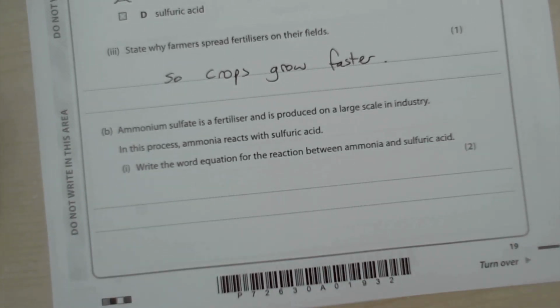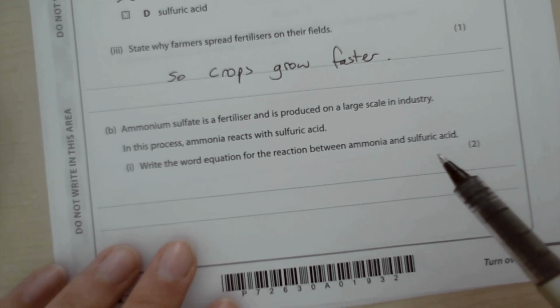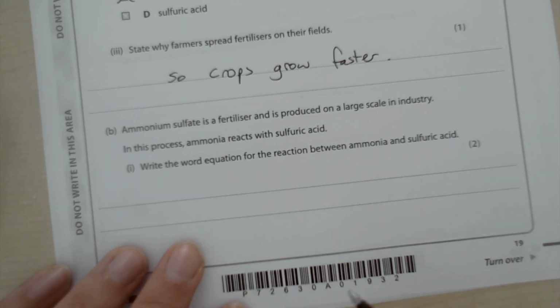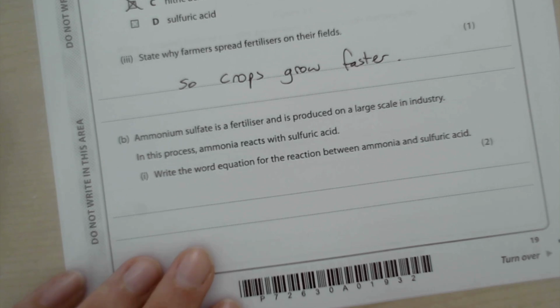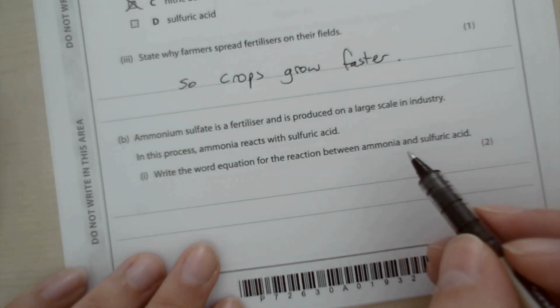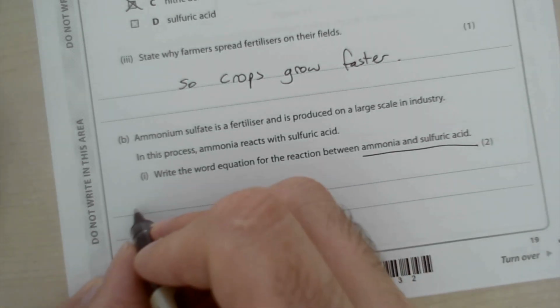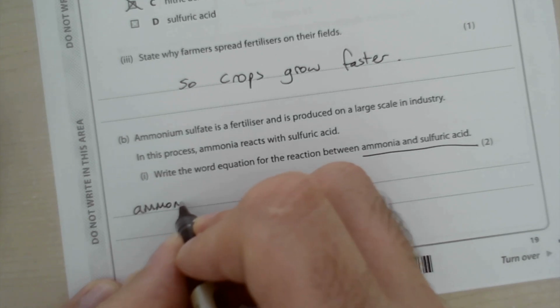Ammonium sulfate is a fertilizer produced in large-scale industry. In this process, ammonia reacts with sulfuric acid. Write the word equation for the reaction between ammonia and sulfuric acid. So we know that it's these two reacting together. Let's start with that.